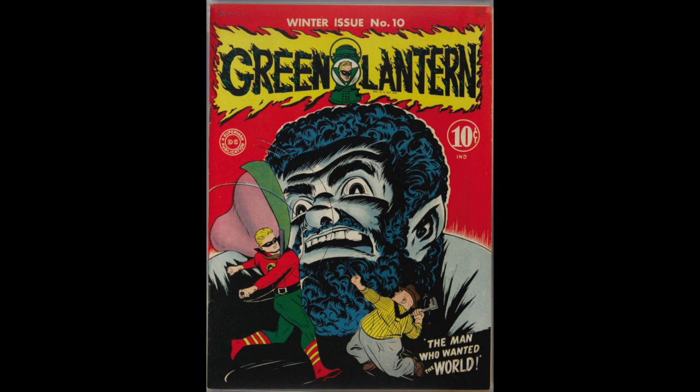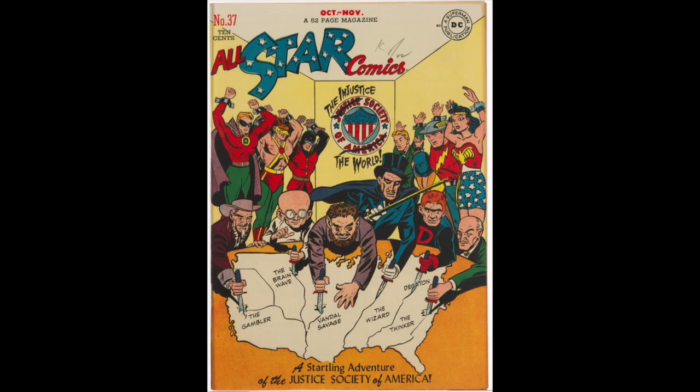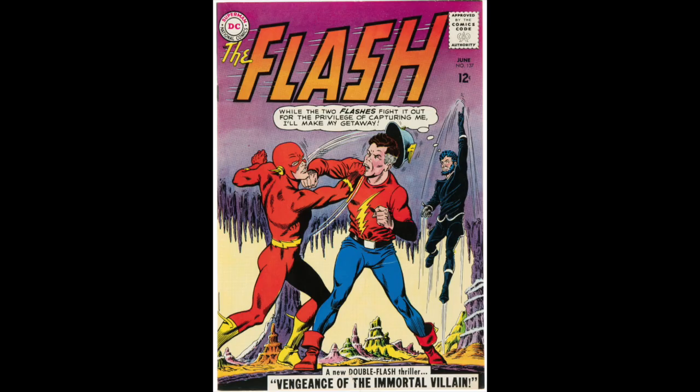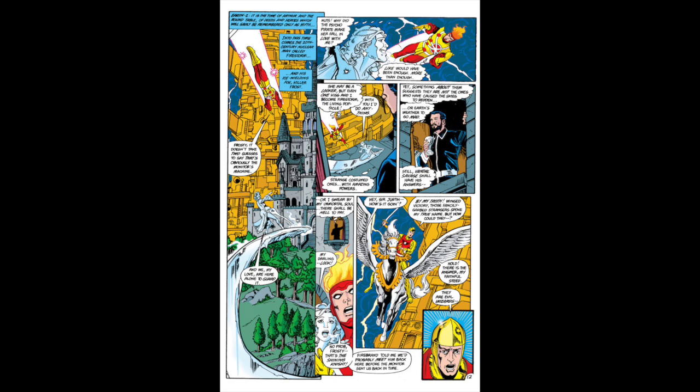Now, how those powers of immortality played out over the years, was he indestructible? Was he just very long-lived? Different writers have taken different tacks on it, but he was originally a Green Lantern villain, and then he was a member of the Injustice Society and appeared again in All-Star Comics 37, and then came back in the Silver Age in Flash 137, and was in Earth 2 stories intermittently throughout the rest of the Silver and the Bronze Age. So he's living, because he had lived since prehistoric times, he's living here in Camelot.